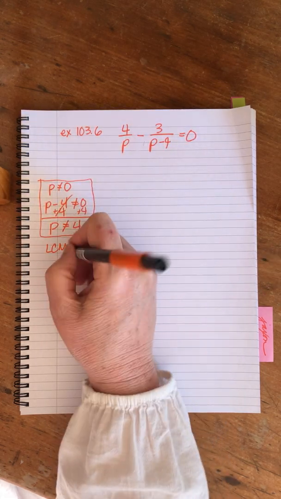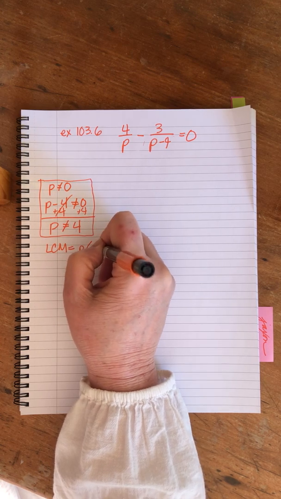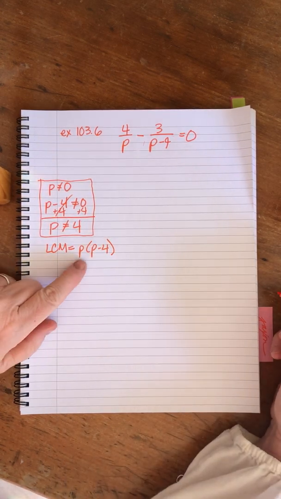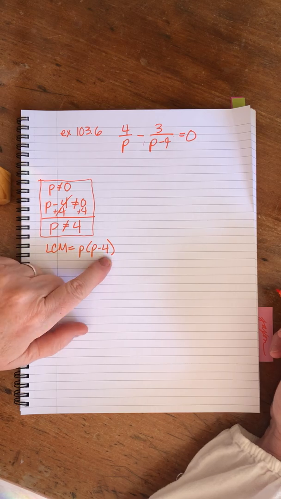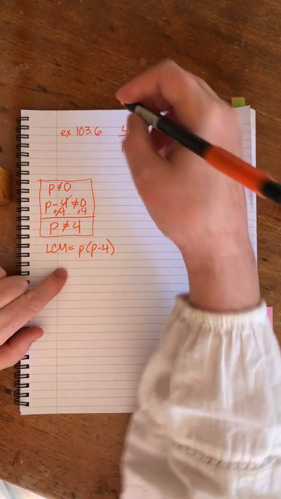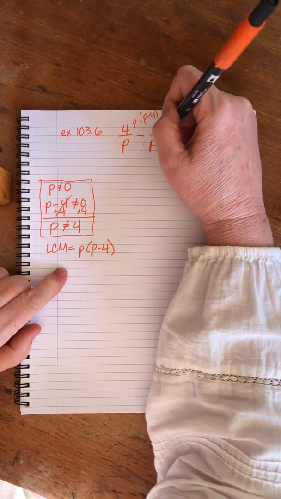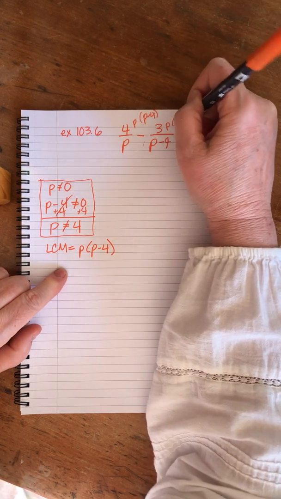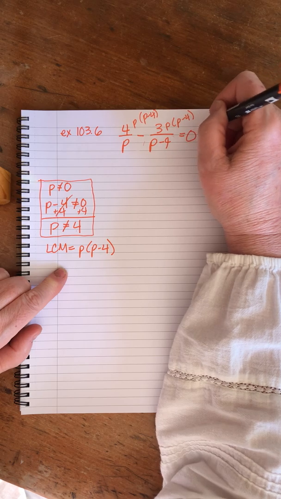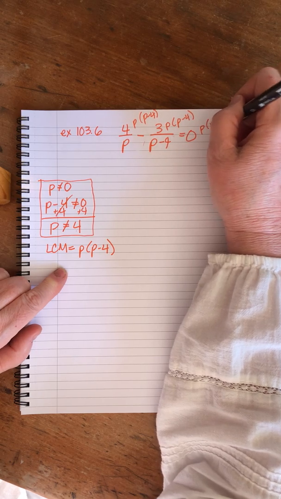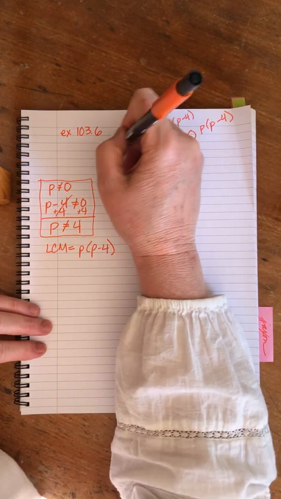And again, it's the same letter, but alas, that's the best we can do for an LCM. We can only multiply them. We can't subtract 4. Okay, here I go on my diagonal. P times the quantity P minus 4. And again, we have the 0 over here. That's okay. We're just going to play along. Now we cancel.